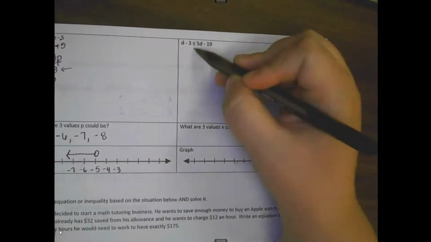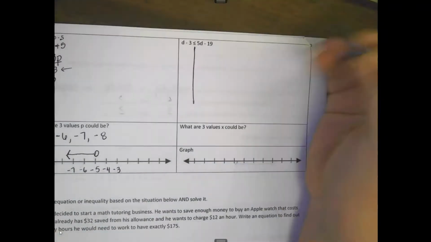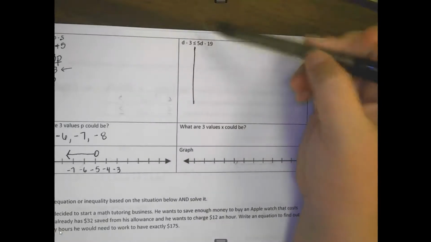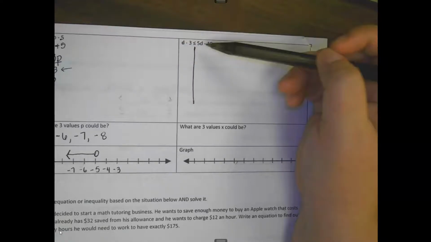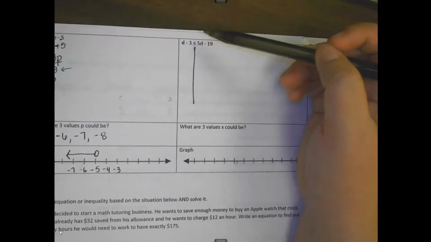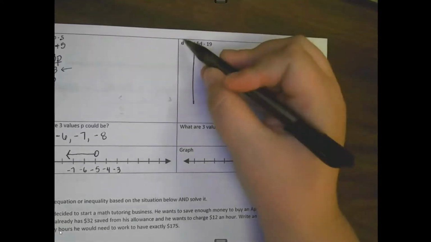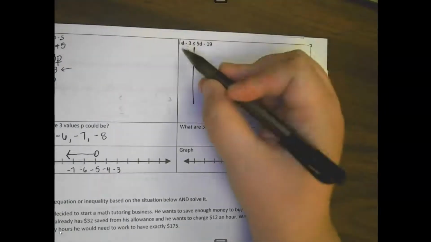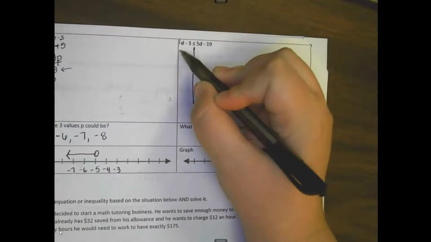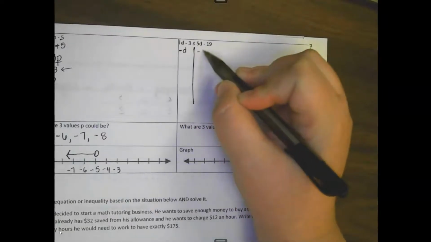Okay, I'm going to draw a line. I don't have parentheses. I don't have anything to combine, but I do have a D on the left and a D on the right. So I'm going to move my D all to one side. So this can also be seen as a 1D. So to get rid of it, it's a positive, so I'm going to subtract D from both sides.